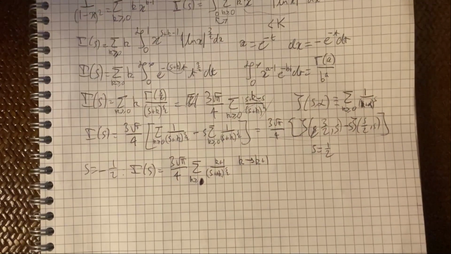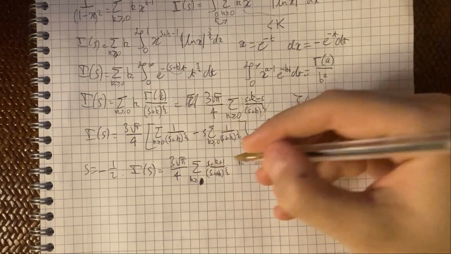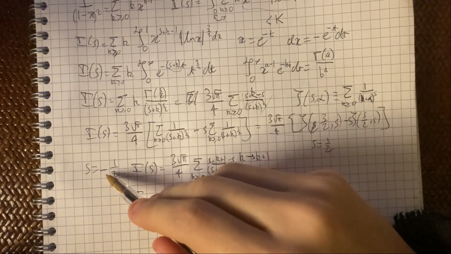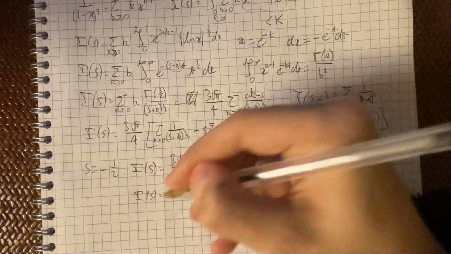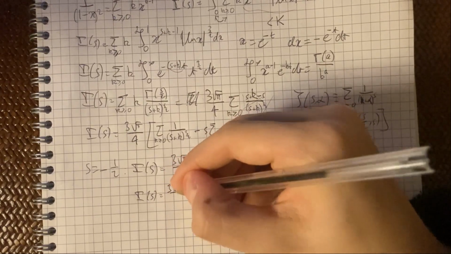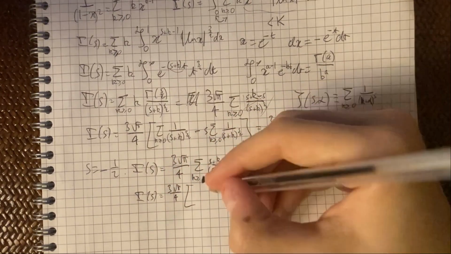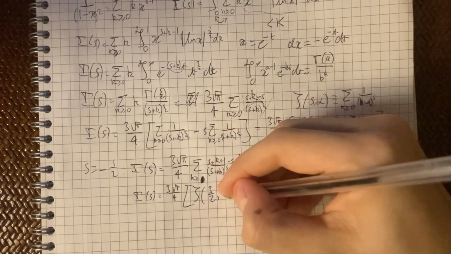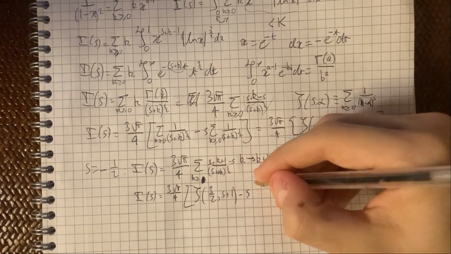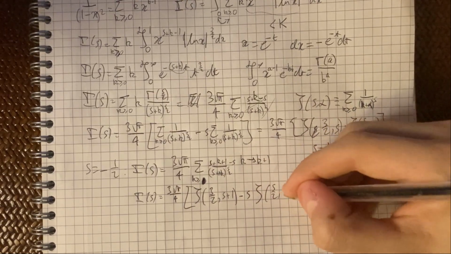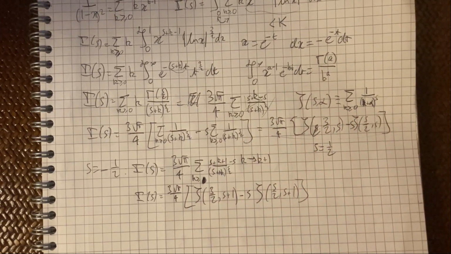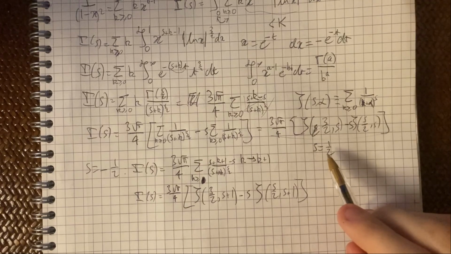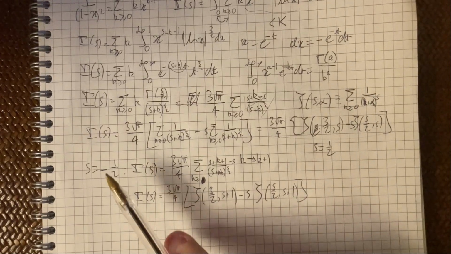We use the same plus s minus s rule here, and we get a new expression for I of s only if s equals negative 1/2. I of s equals 3 square root pi by 4 times zeta of 3/2, s plus 1 minus s times zeta of 5/2, s plus 1. Now we have an expression for I of s for s being equal to 1/2 and another one for s being equal to negative 1/2.